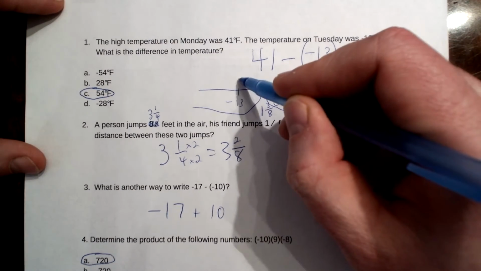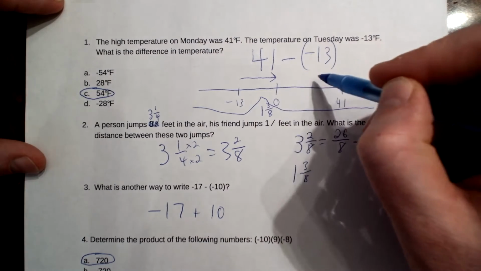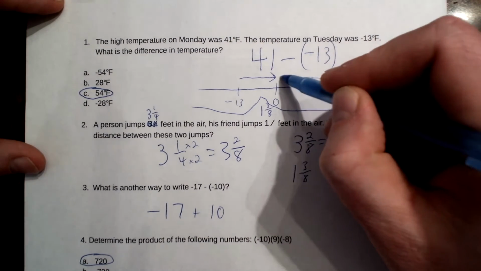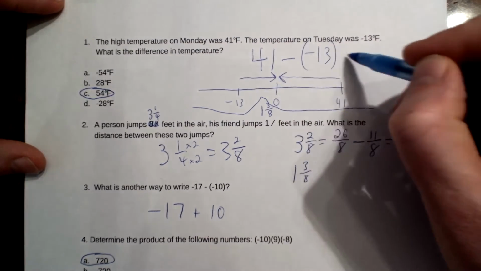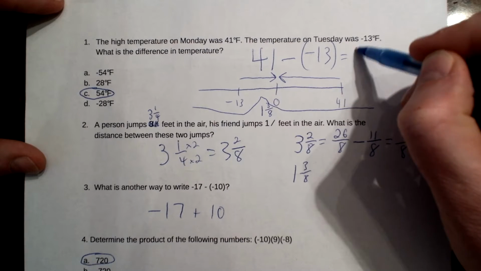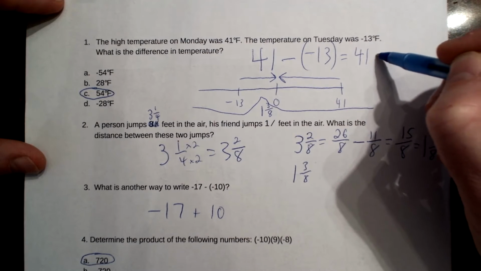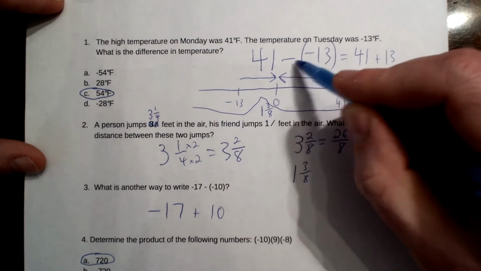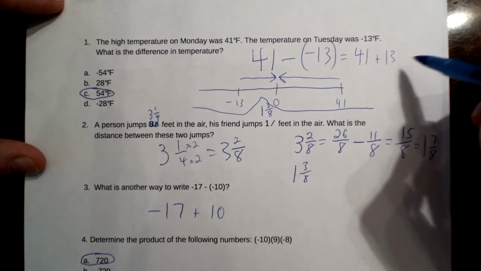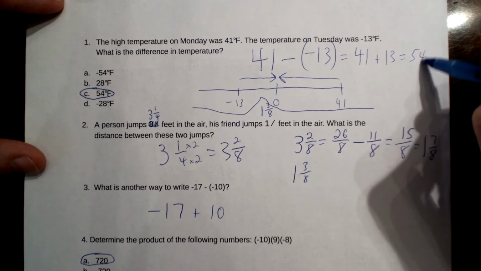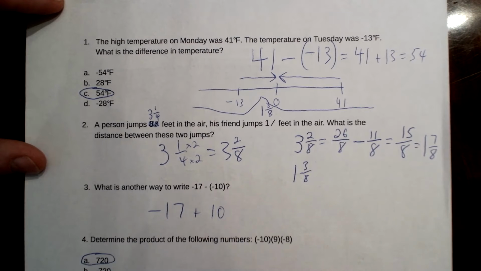Well, negative 13 is 13 spots away from 0. And 41 is 41 spots away from 0. So if I put those two together, or change this to addition, because subtracting a negative is like adding, it's 54. That's how we get 54 degrees.